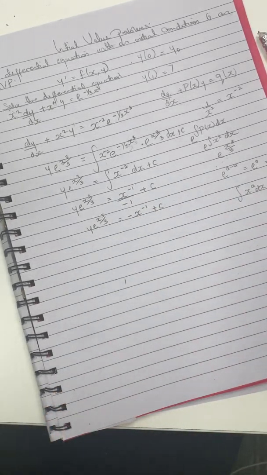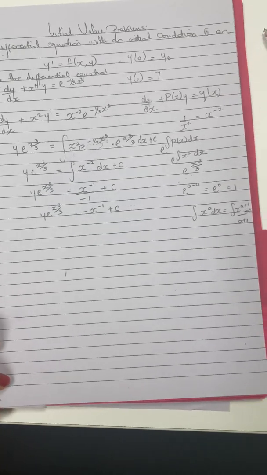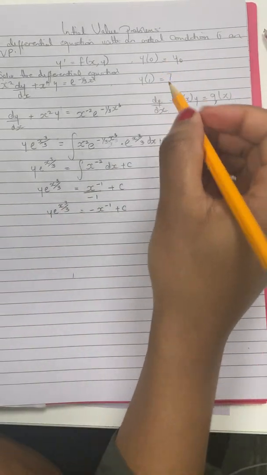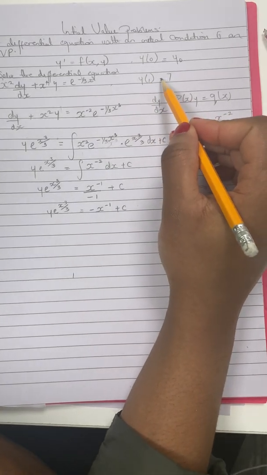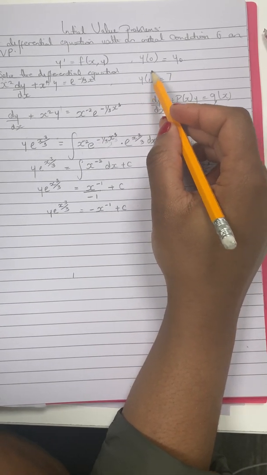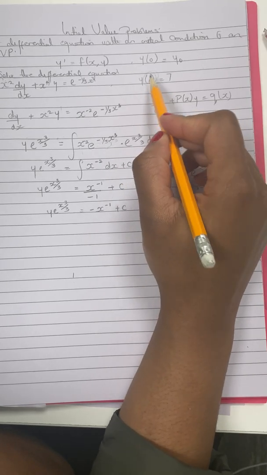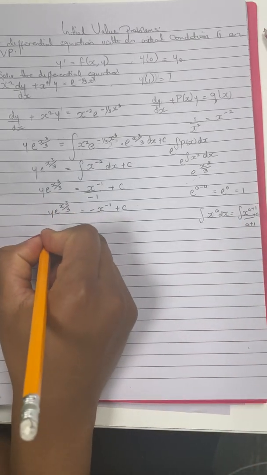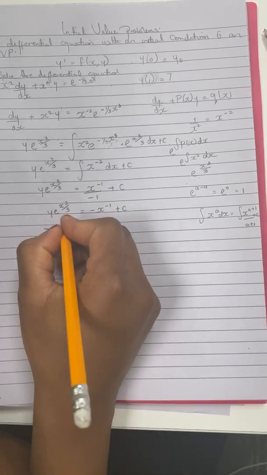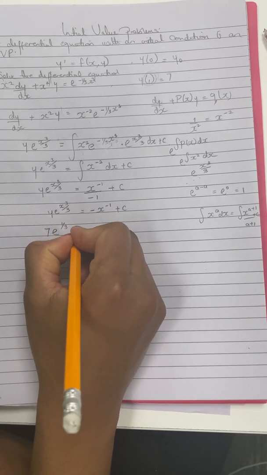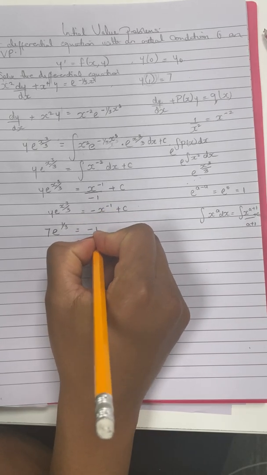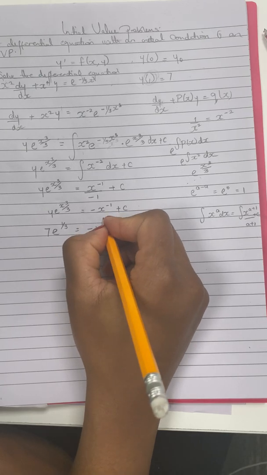So now we can apply our initial condition, which is y(1) is equals to 7. The one in a bracket is what goes for x, and outside the bracket goes for y. So 7 times e to the power of 1 over 3 is equals to minus 1 to the power of minus 1 is minus to the power of minus 1.